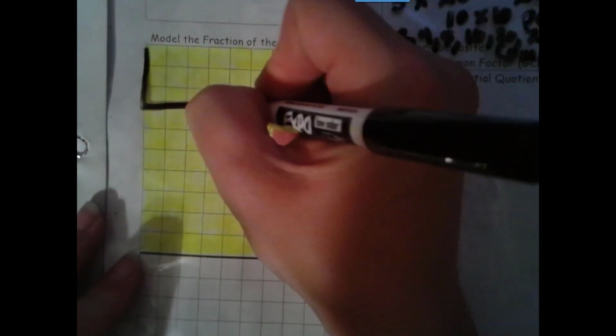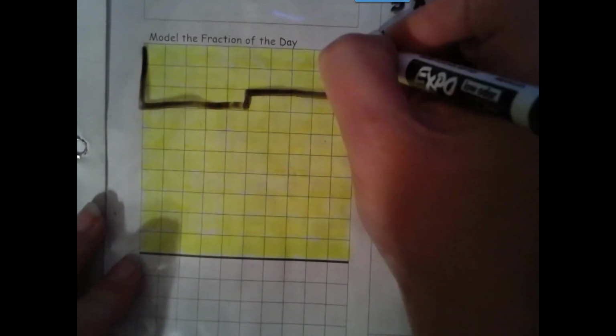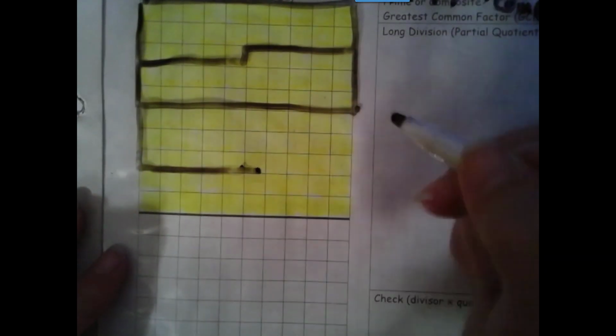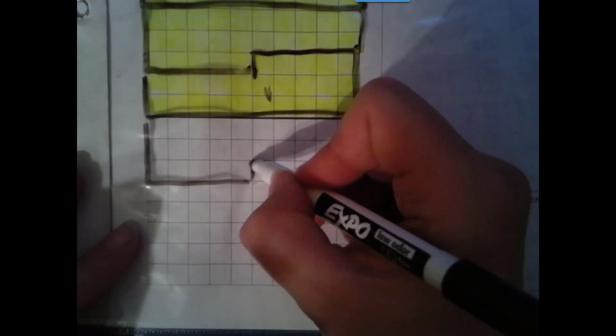Let's try 25. 20 plus 5. 5 plus 20. Your groups do not have to look like mine, but you do need to keep the shaded separated from the unshaded, and you do need to make sure there's 25 in each group.